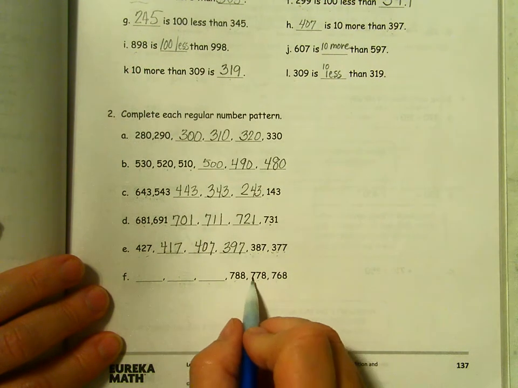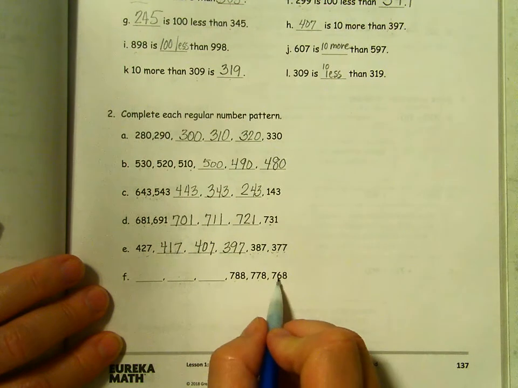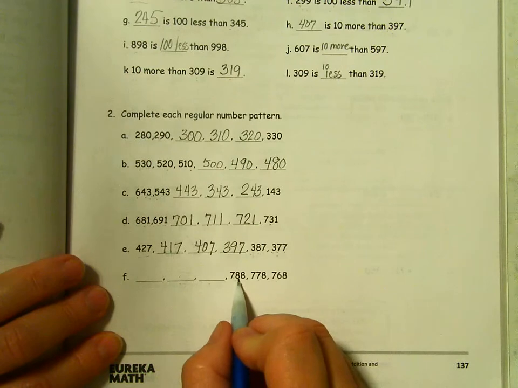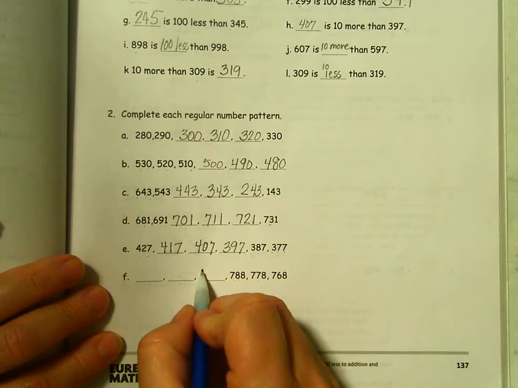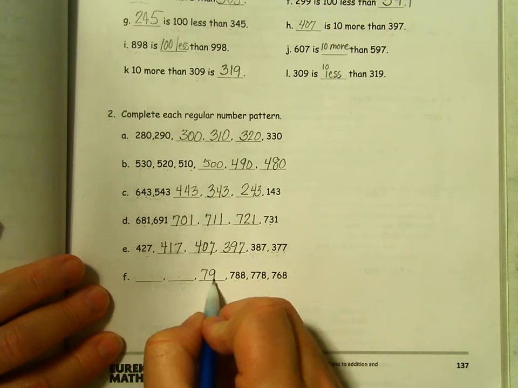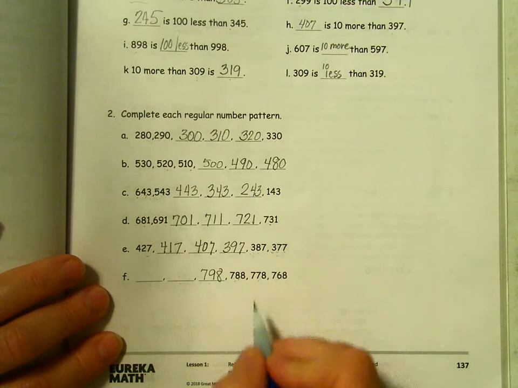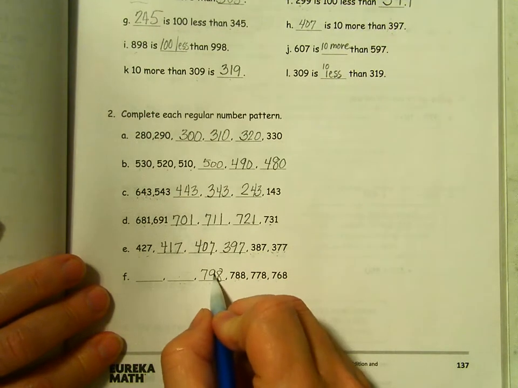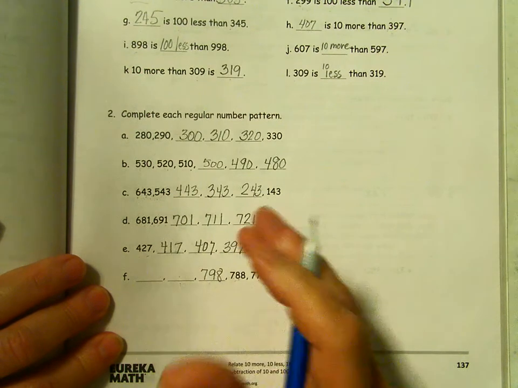These are all 700. What's changing is the 10. There's 6 tens, and then 7 tens, and then 8 tens. So we're going to have 9 tens. 700, 9 tens, and 8 ones. But now if I add another 10 to 9 tens, I'm going to have 10 tens.